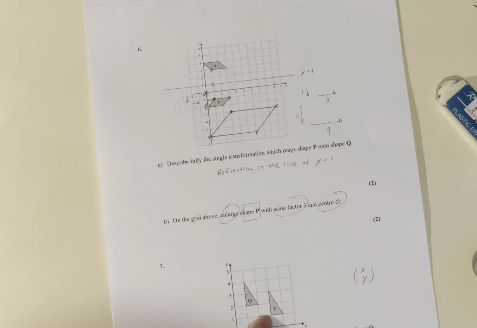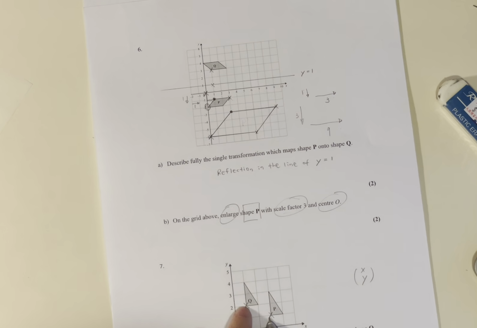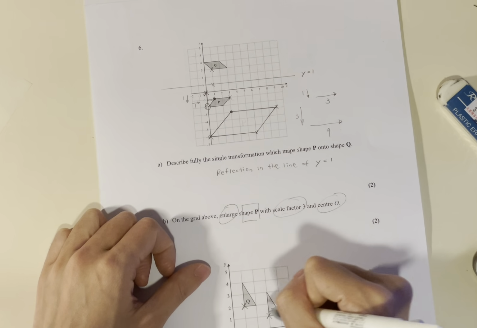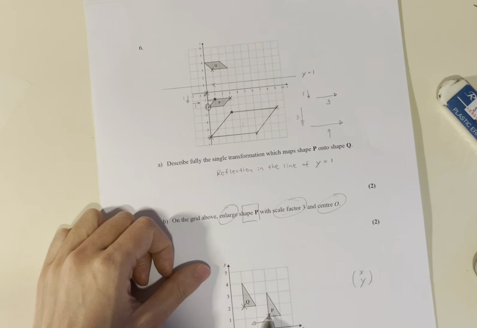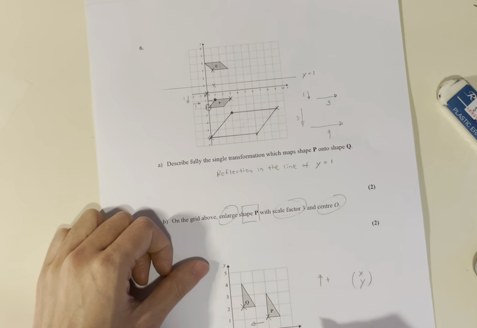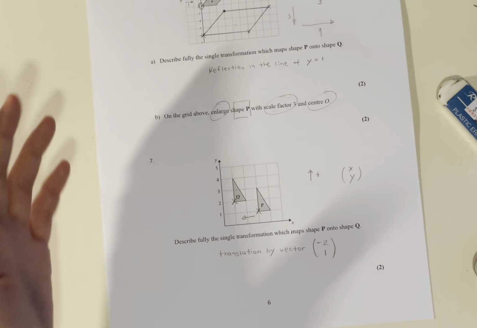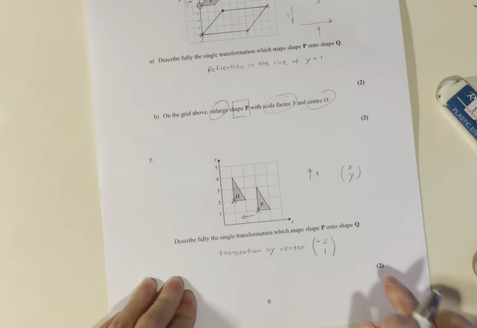From P to Q, so this is P. Give me a point here and find the corresponding point. This point represents this one. So I have to go that direction. For x, when I go this direction, it is negative. How many blocks did I move? I moved 1, 2, so negative 2. This direction to the left-hand side is negative. And I go up. Going up is positive, and how many blocks do I go up? I go up 1. So your factor should be -2 and 1. So this is 2 marks.